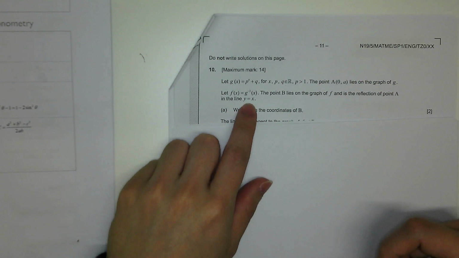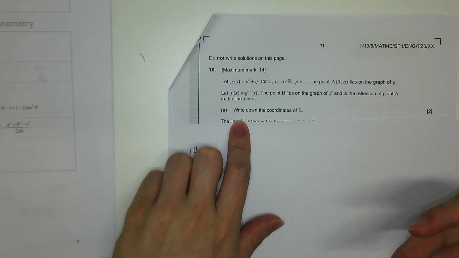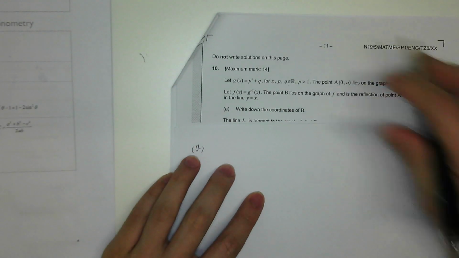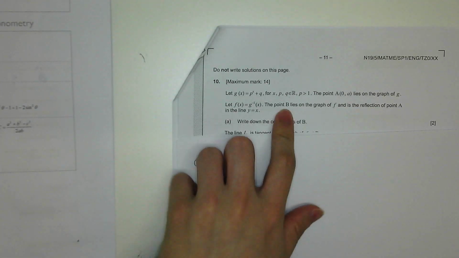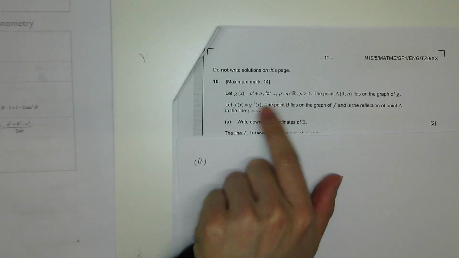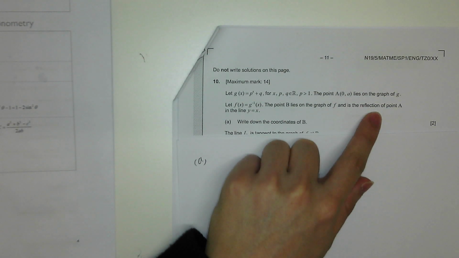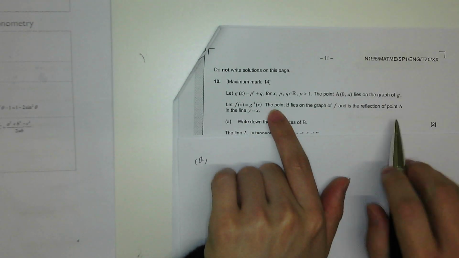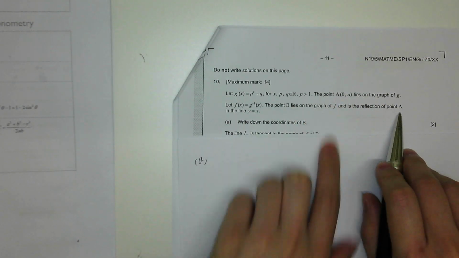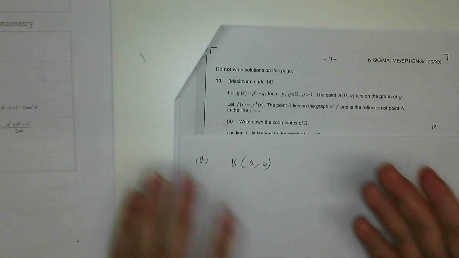Reflection in the straight line y equals x means swap x, y again. So part A: write down the coordinates of point B. B is on the graph of f and it's a reflection of point A in the straight line y equals x. Reflection means swap x, y. A is (0, a), so B is just (a, 0). Or you just swap the x and y.